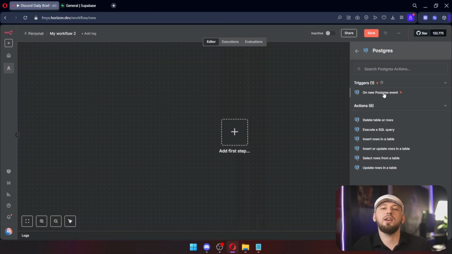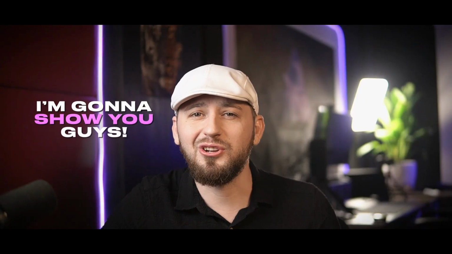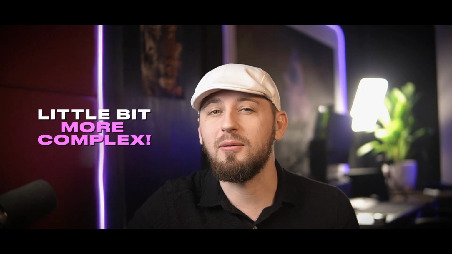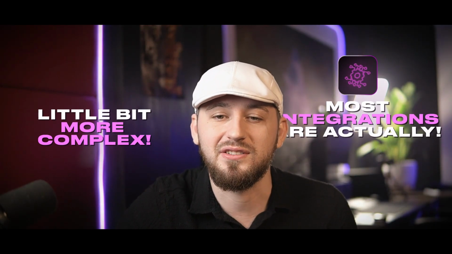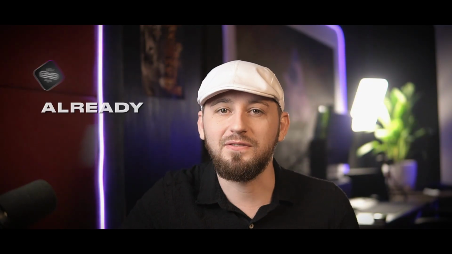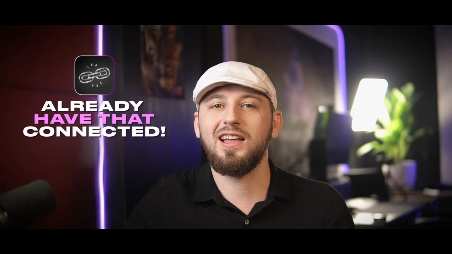And as you can see here, first of all, we have a trigger node, which we didn't have before with Supabase. But second of all, we can execute an SQL query, or we can insert or update rows in a table. Not only one, but multiple. This is called Upsert. Now I'm going to show you guys how to connect n8n to Supabase using the Postgres node. It is a little bit more complex than most integrations are, so you might want to stay tuned. But if you already have that connected, go ahead and skip this part.